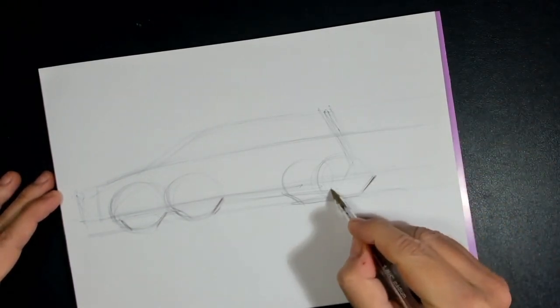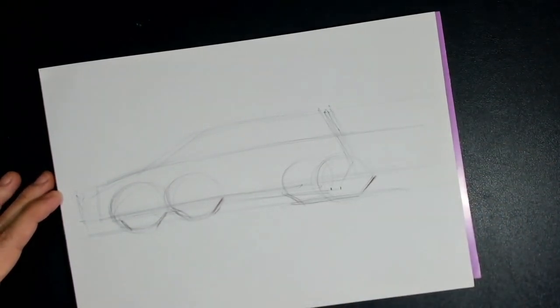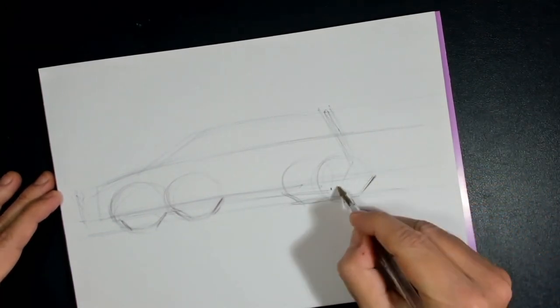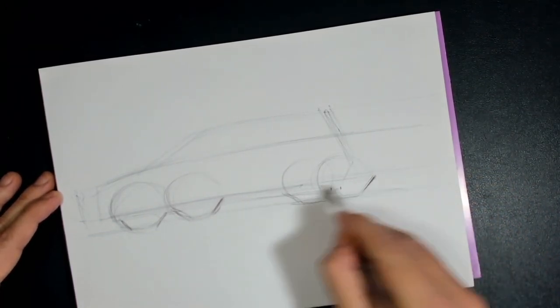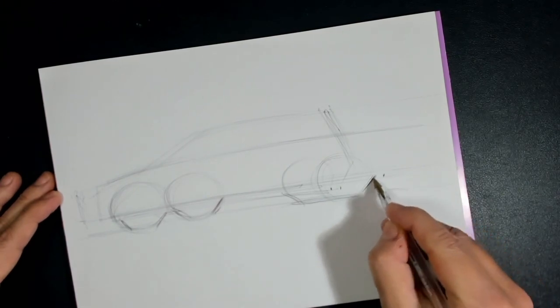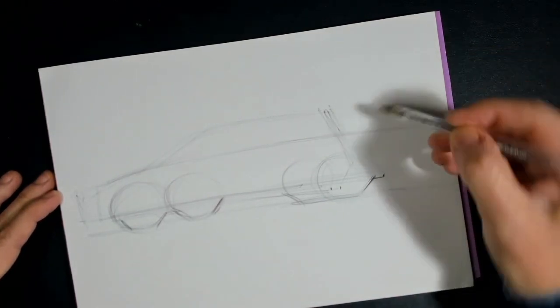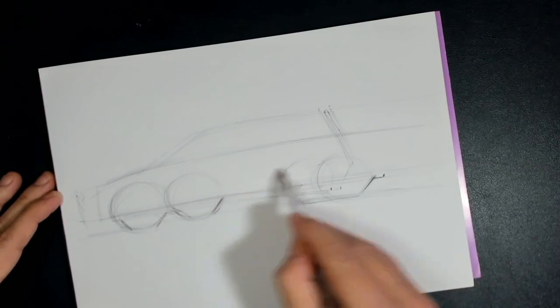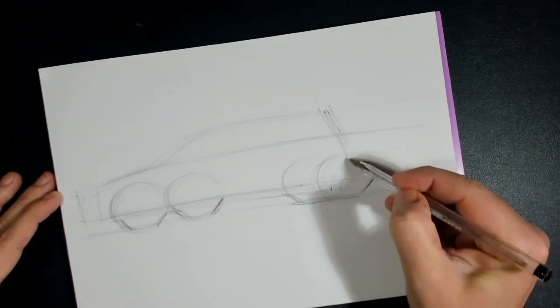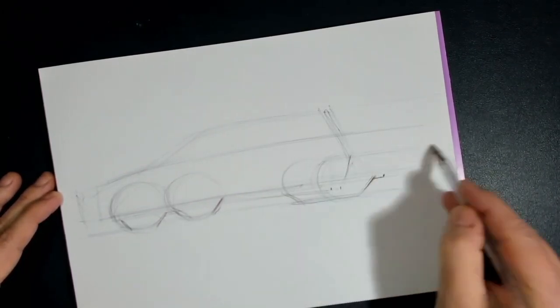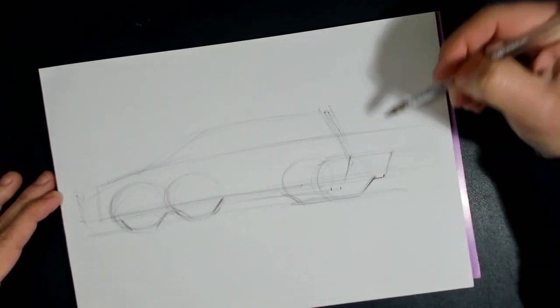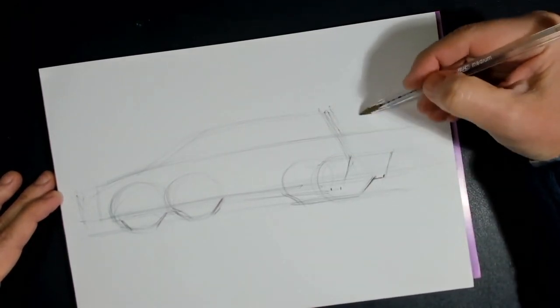Here we have a distance between the wheel and the lower part of the rear bumper. And we have to reproduce a little bit the same thing here. Then I will take that line, this one. Let's say it's more like that, okay? Like that. And I replicate the same section.